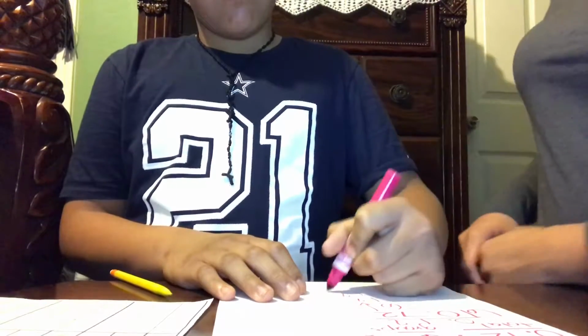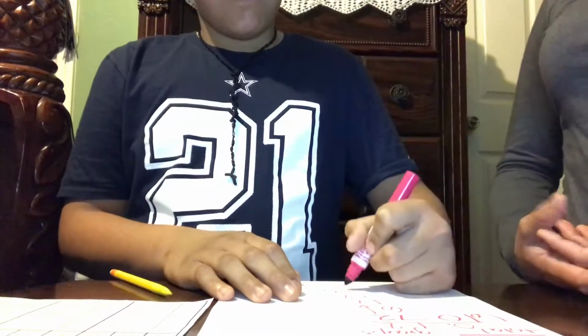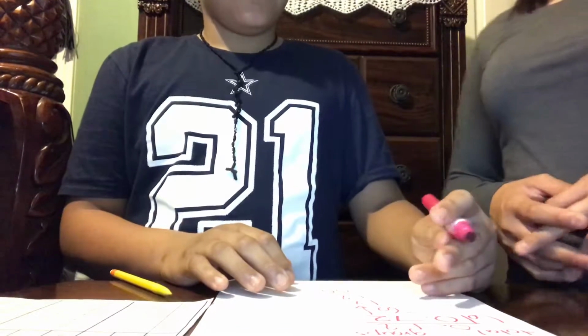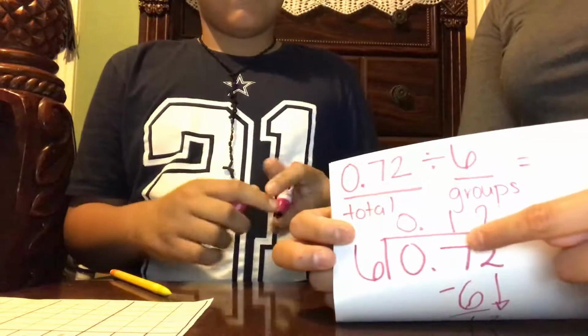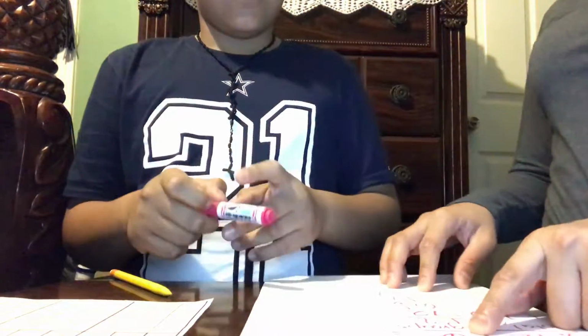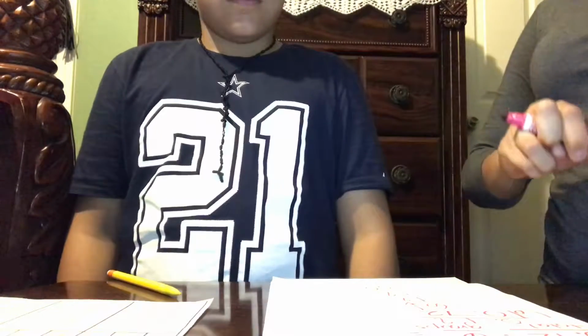So you would subtract the 12. And how many remainders would you have? 0. So you have 0. So now you know that there's going to be 12 hundredths in each of the groups. Okay? So good job on doing that one.